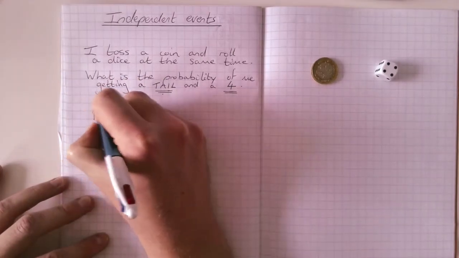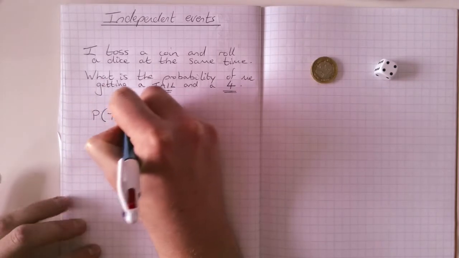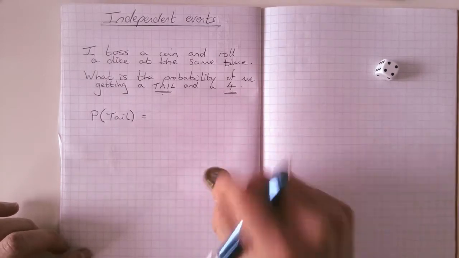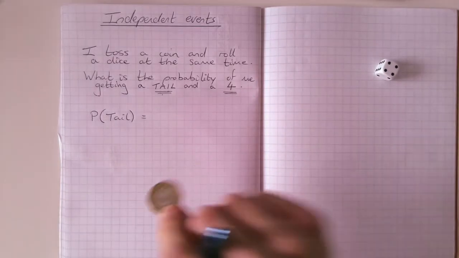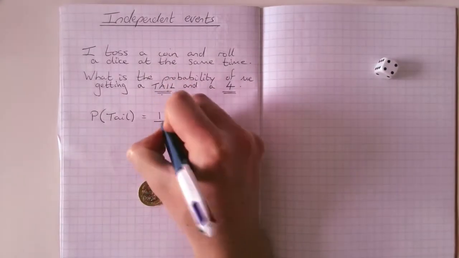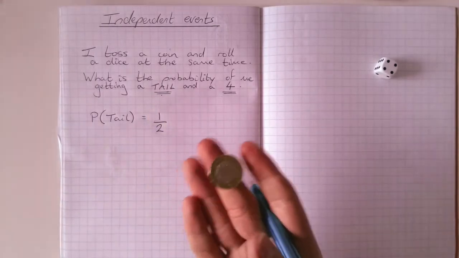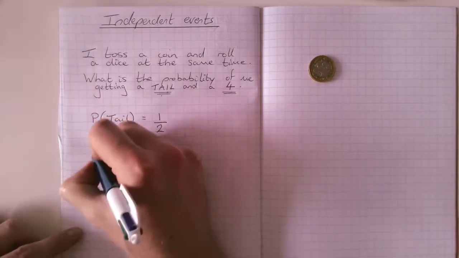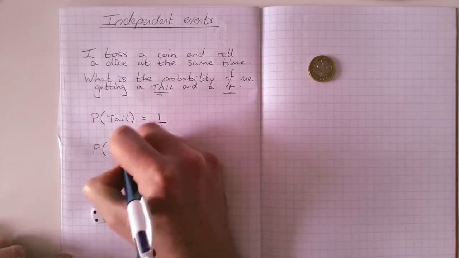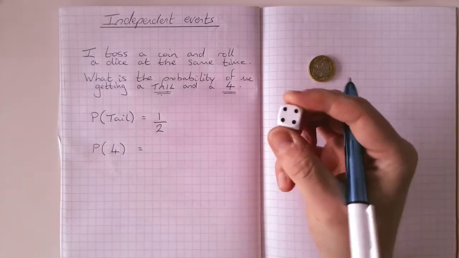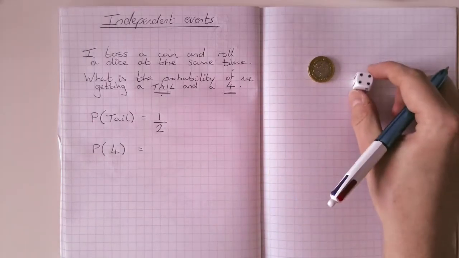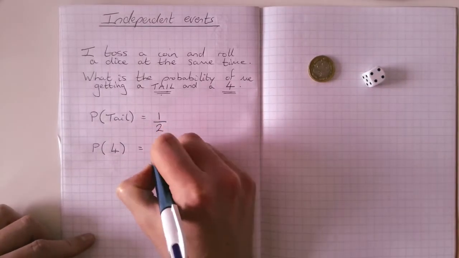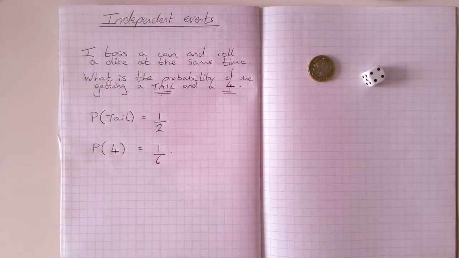So the probability of a tail on a coin, well, there's only one side which is a tail, and there are two sides altogether, so the probability of me getting a tail is a half. And I also need to work out what the probability of me getting a 4 on a dice is. Well, there's only one side that has a 4 on it, and there are 6 sides altogether, so my probability of getting a 4 is 1 out of 6.